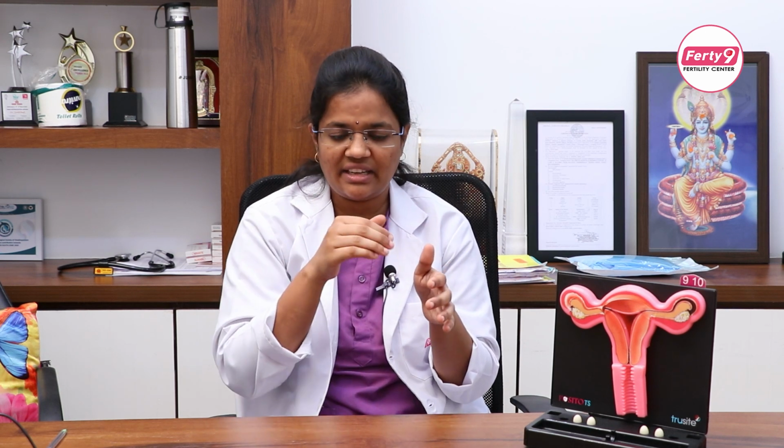So though it looks like one from outside, inside the cavity is split into two, because the septum which has to be absorbed is not absorbed. In all these cases the cavity is distorted and altered, and there will be a delay in conception.